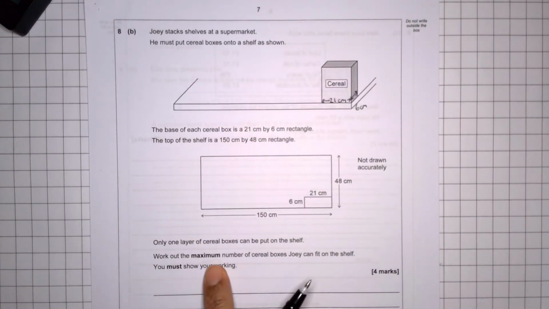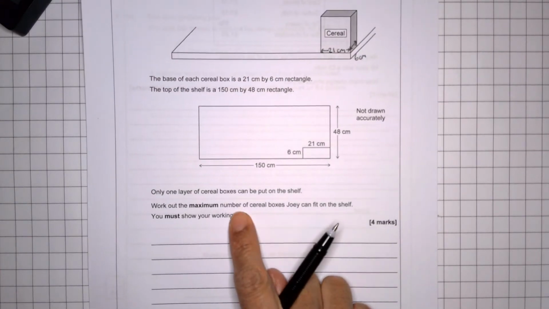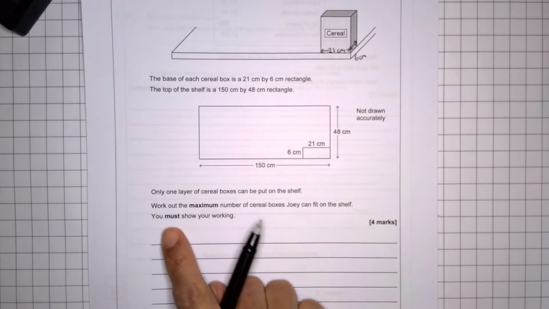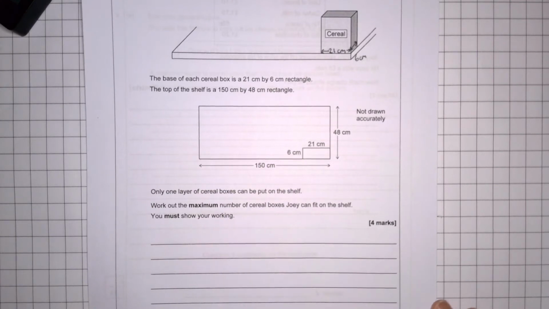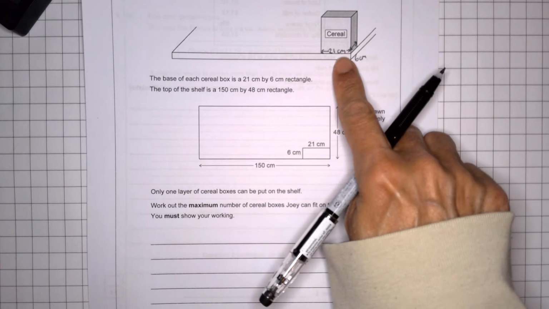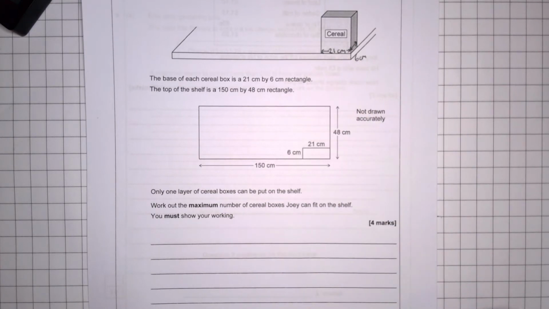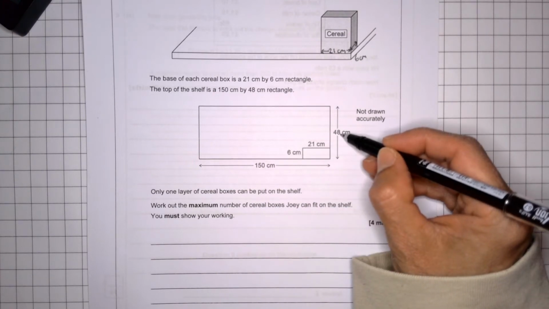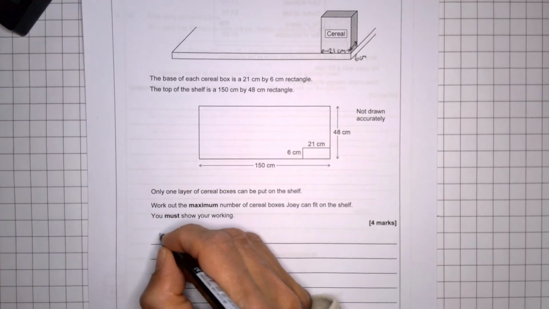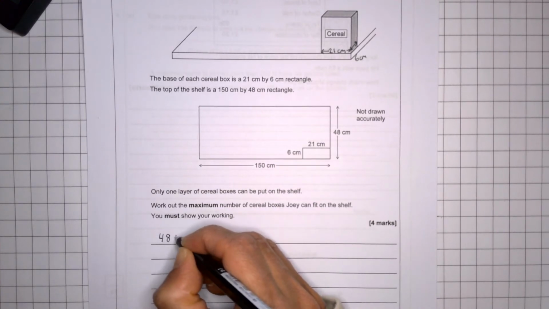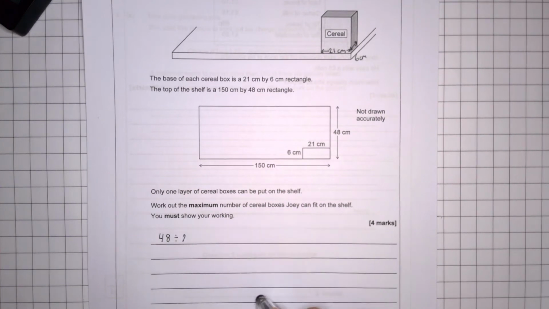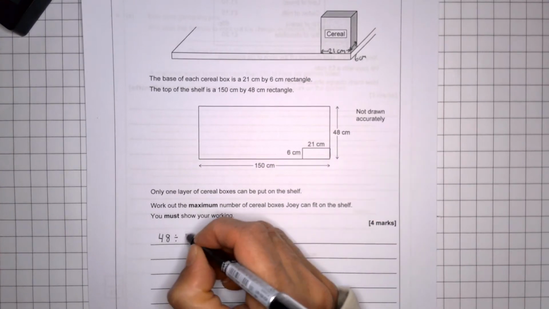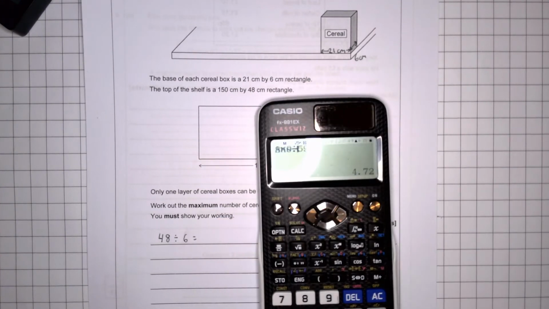Work out the maximum, that means the most, the biggest number of cereal boxes that Joe can fit on the shelf. Show your workings. Now there's different ways of doing this, but since they've given us some diagrams and we have a calculator, the quick way would be to find out how many 21s fit into 48. If you're doing a more mathsy way, in that direction you have 48 centimeters and divide it by, sorry, my mistake, divide it by the width, which is this bit here, 6. Put in your calculator, 48 divided by 6, 8.